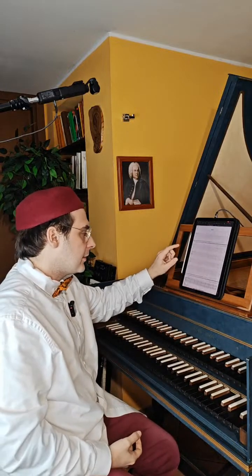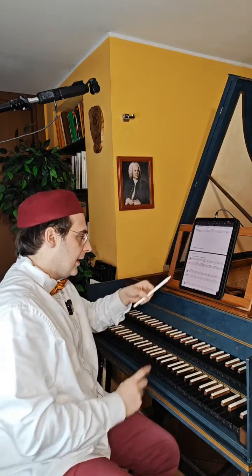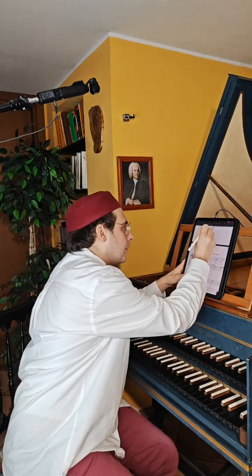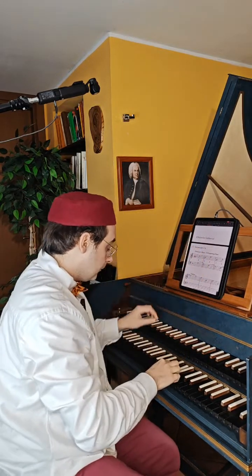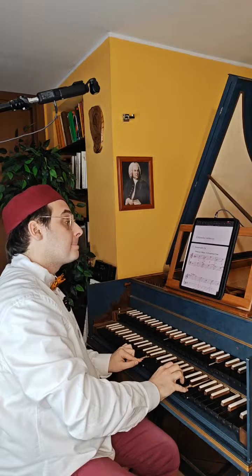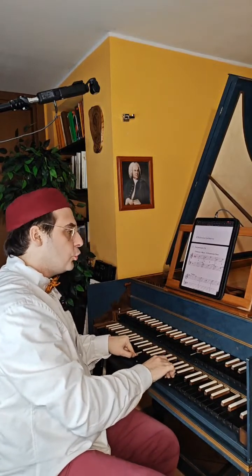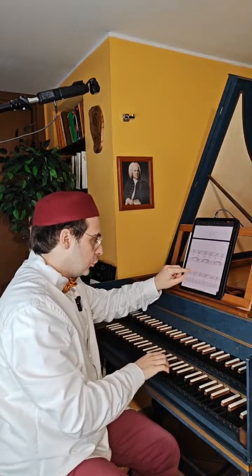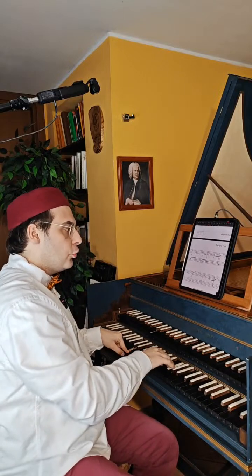Okay, very nice. Now let's practice in the minor mode. Triplets are generally easy. Here, let's do the same. We start with our melody at the beginning with the sharp. This way. Play the first time with only the right hand. 2, 6, 2, 6, 2, 6.